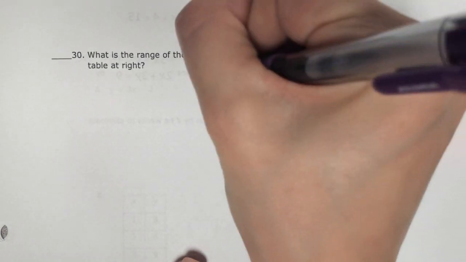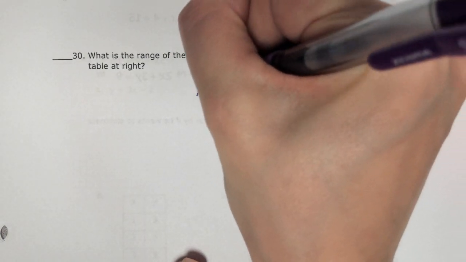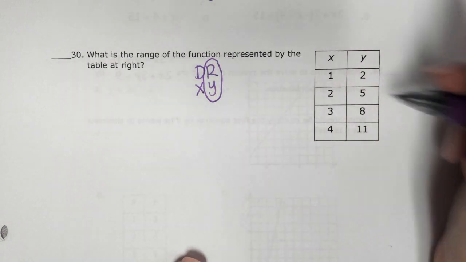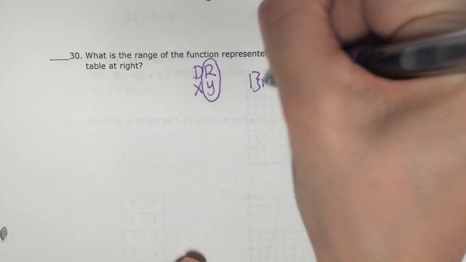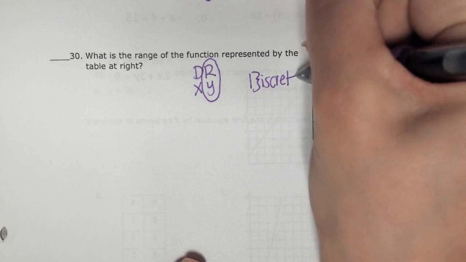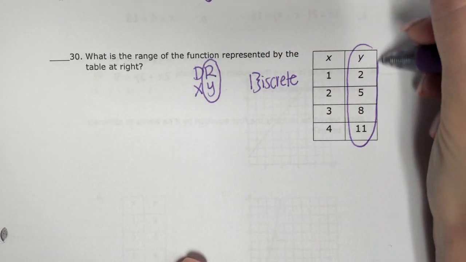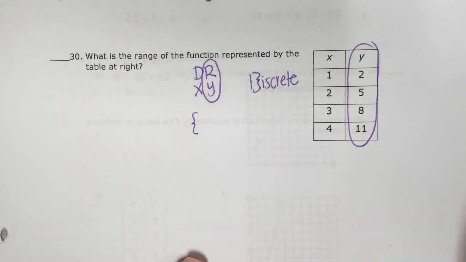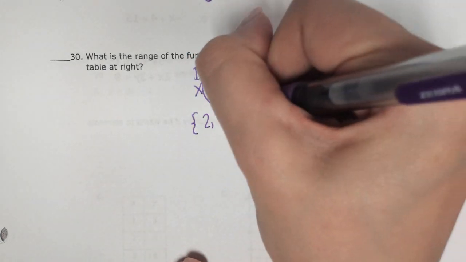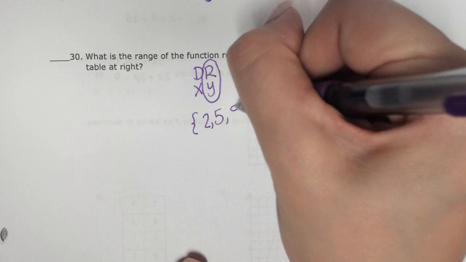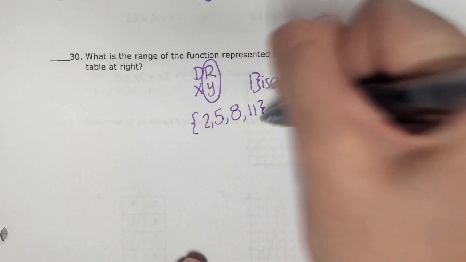What is the range? If you remember, the doctor's name is XY. Range means Y. This is discrete, and we know it's discrete because it's specific points. So all you're doing is listing out the Y values. You've got a 2, a 5, an 8, and an 11.